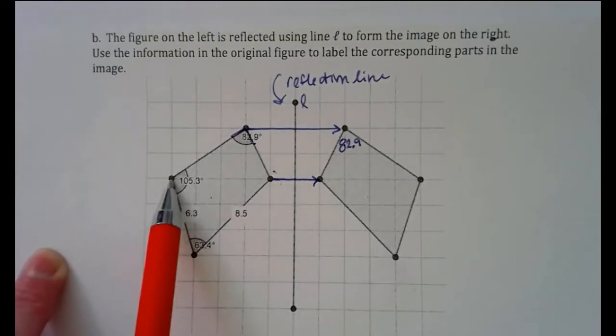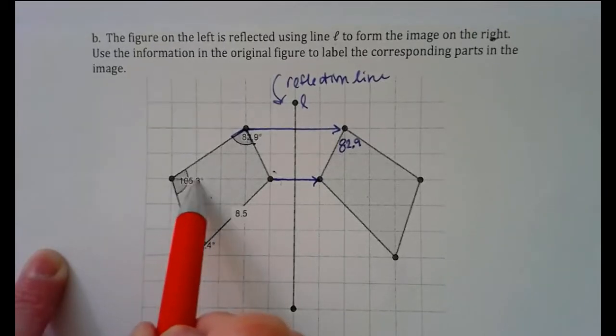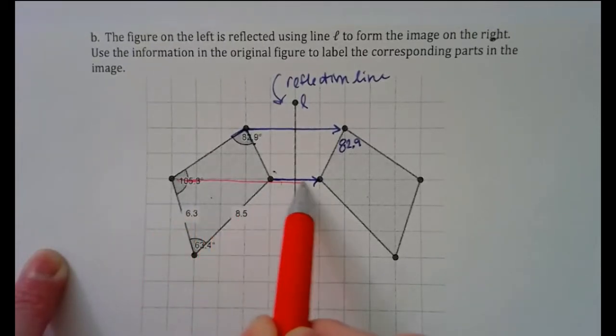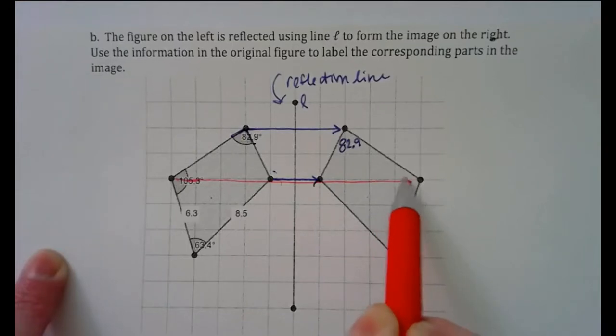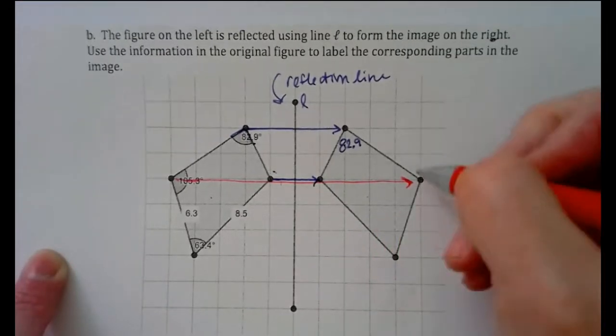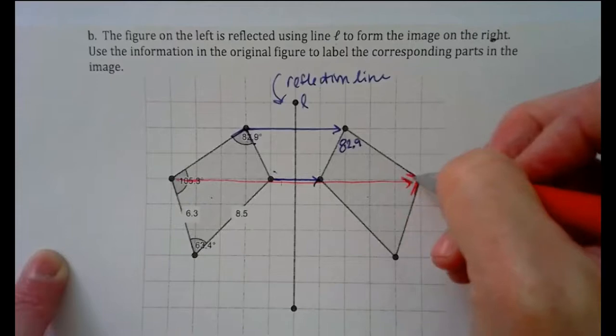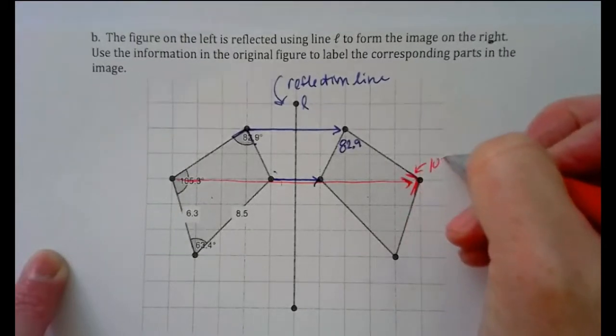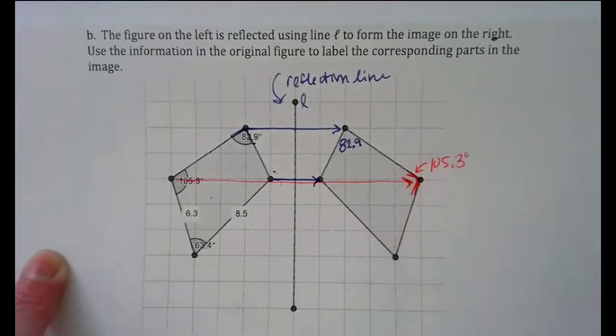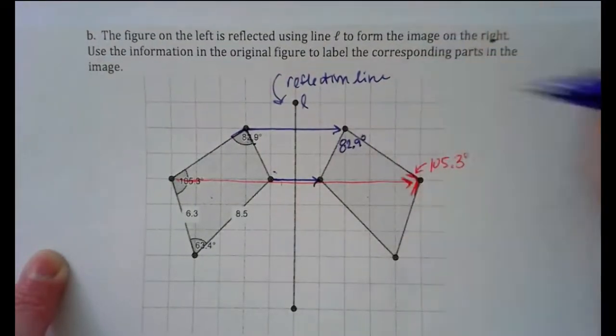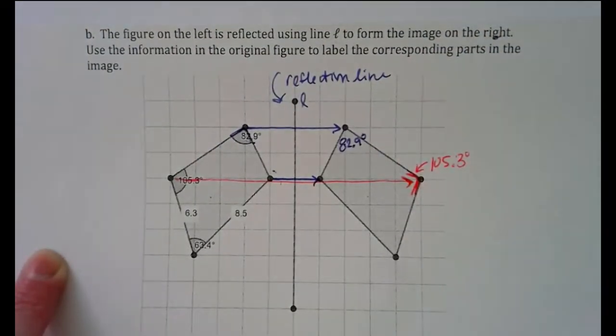Same thing here. This far left vertex, the angle is 105.3. Draw along my line here. That means this angle is going to be 105.3 degrees. You've got to include that degree symbol.